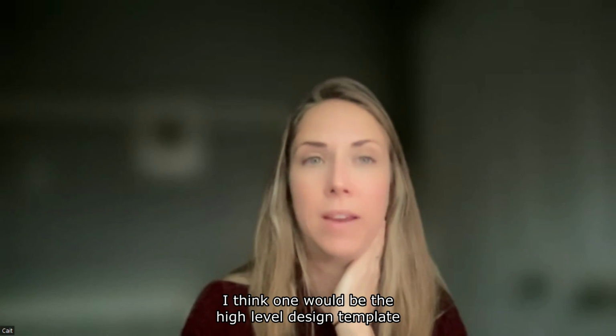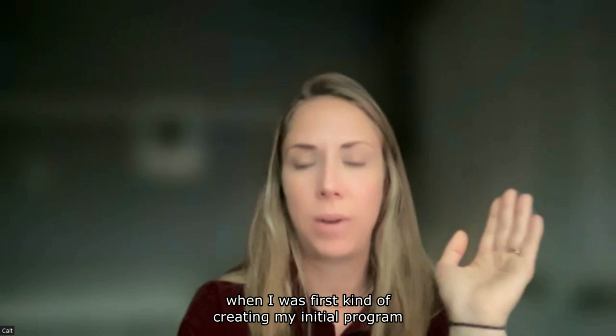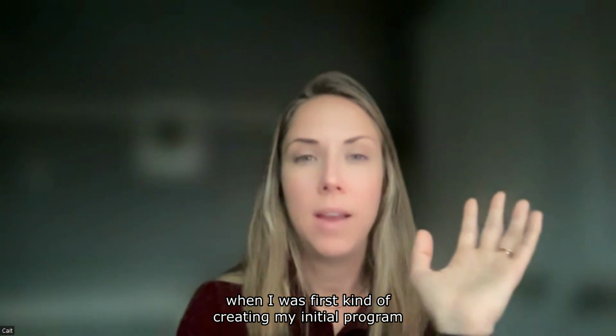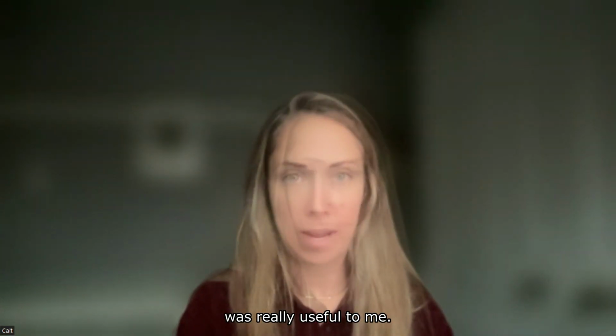I think one would be the high level design template. Right off the bat, when I was first creating my initial program, it was really useful to me.